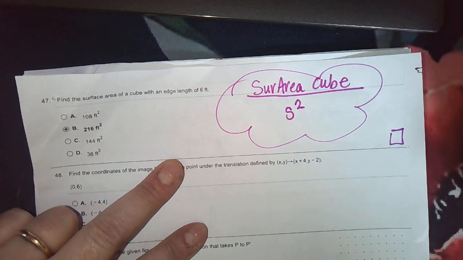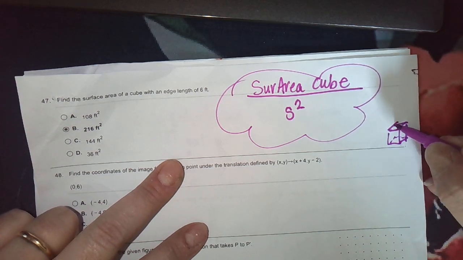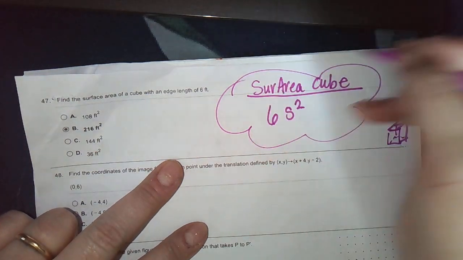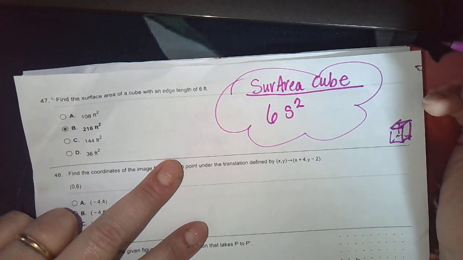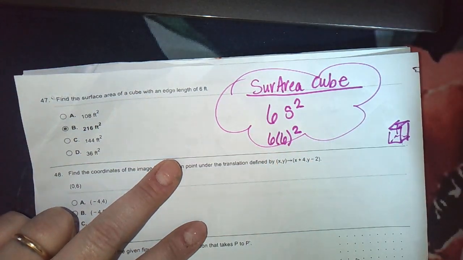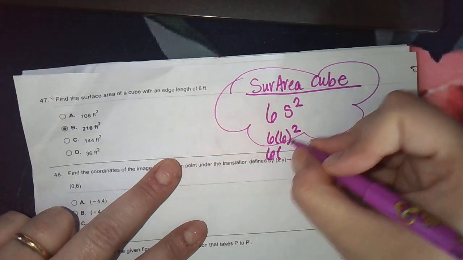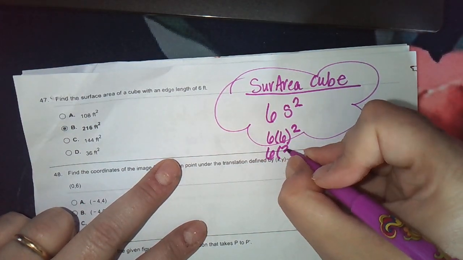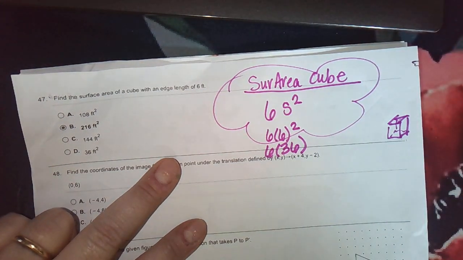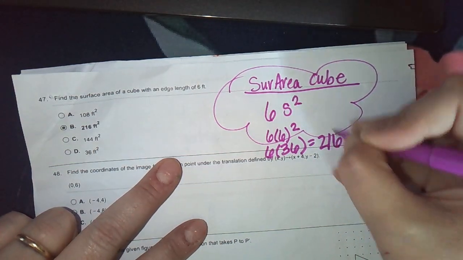Cubes have 6 sides. So the surface area of the cube is 6s squared. So we're going to have 6 times 6 squared. 6 squared is 6 times 6, or 36. Nice. Okay, 6 times 36. I got 216. Hey, B.